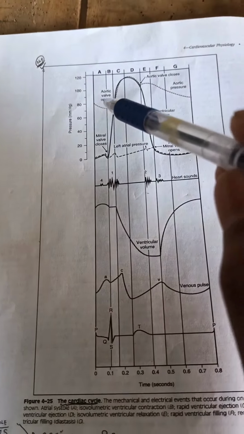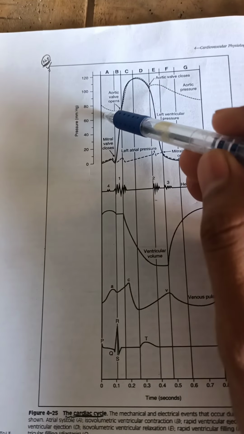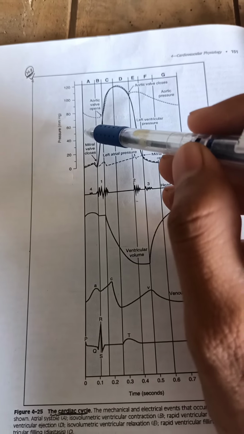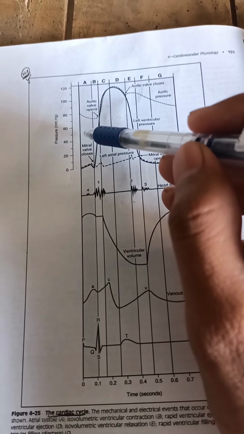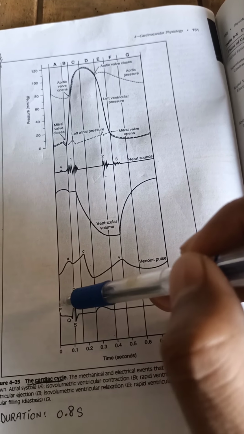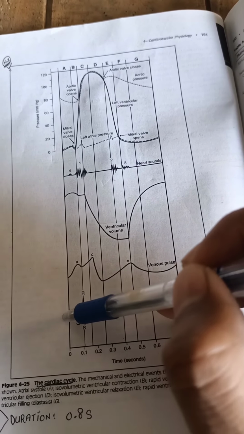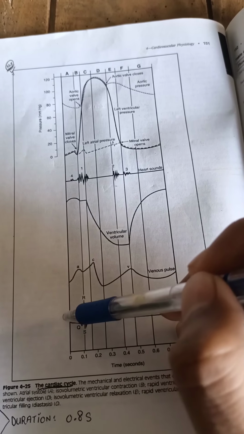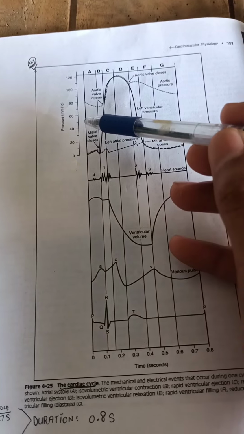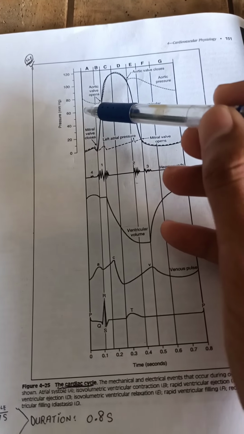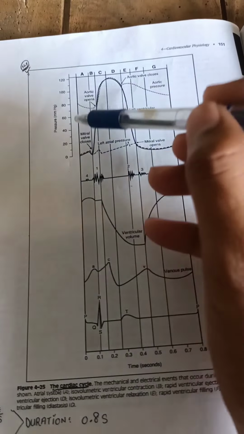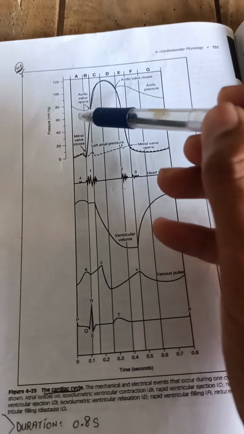The first phase of the cardiac cycle is the atrial systole, which is represented here. During atrial systole, the atrial contraction takes place, and this phase is preceded by the P wave. P wave represents the atrial depolarization. So after atrial depolarization, atrial contraction takes place. This phase, the atrial systole, contributes only 20% of the ventricular filling.